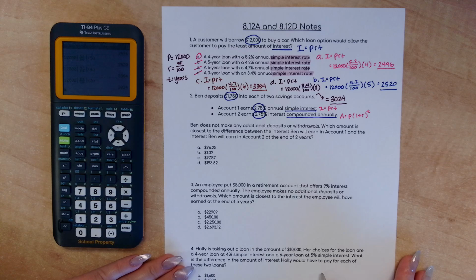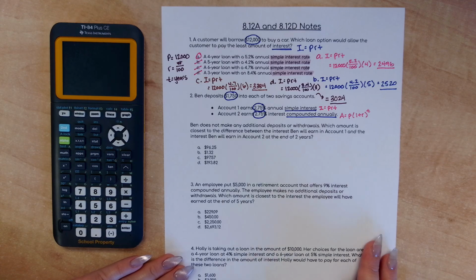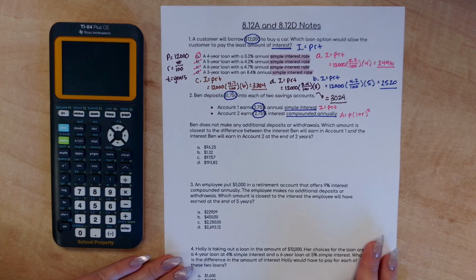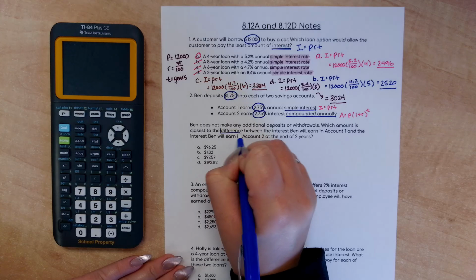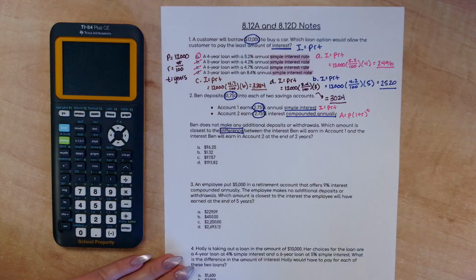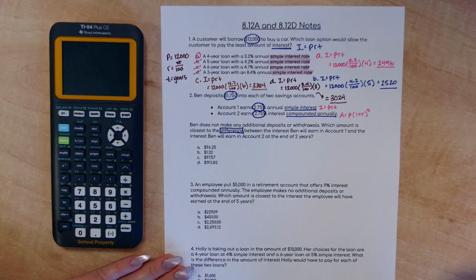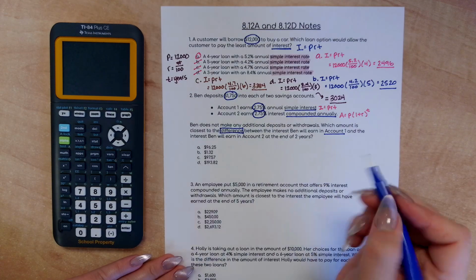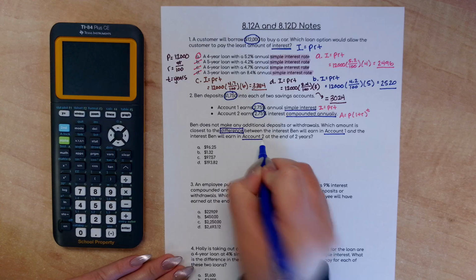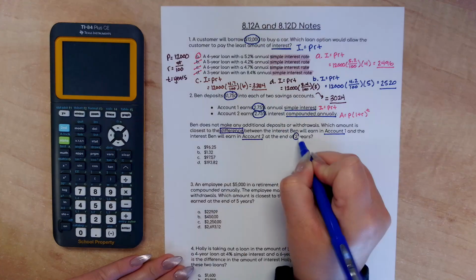And now we get to the question. Ben does not make any additional deposits or withdrawals. Which amount is closest to the difference between the interest Ben will earn in account 1 and the interest Ben will earn in account 2 at the end of 2 years?